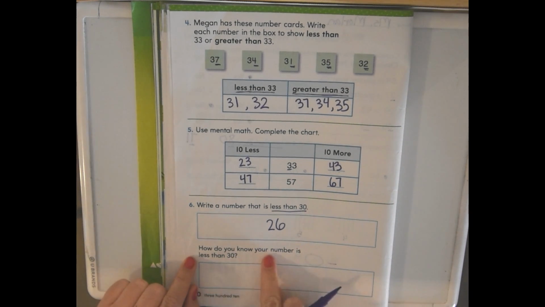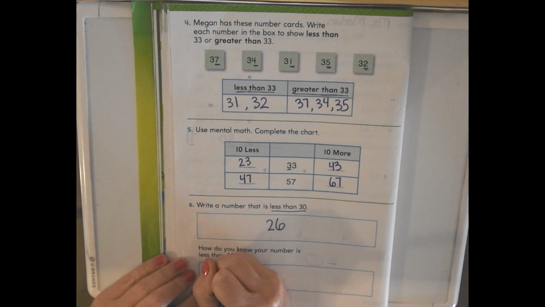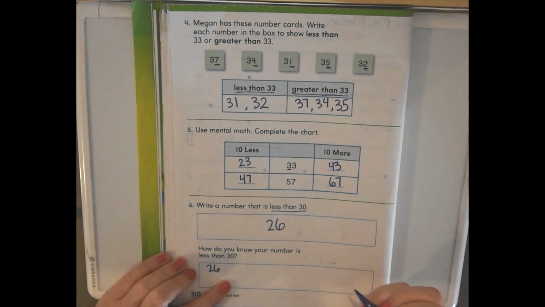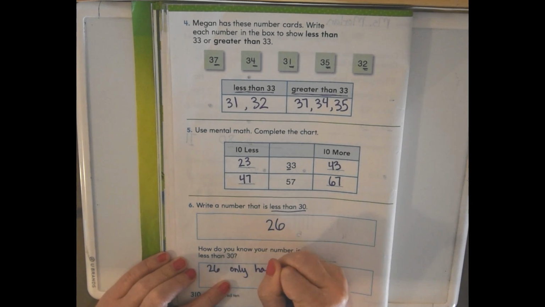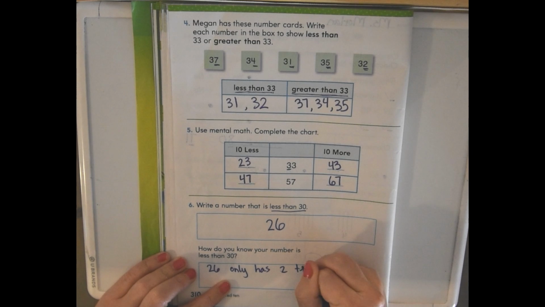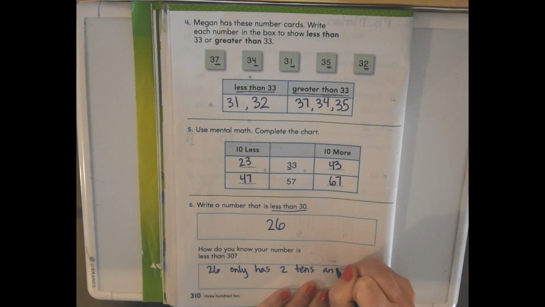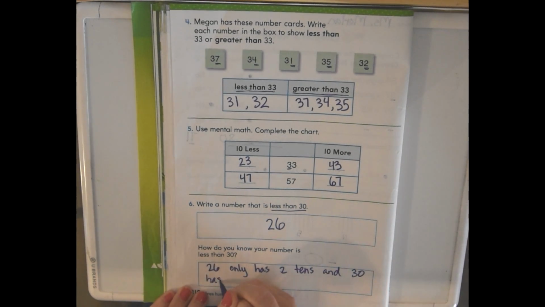So how do you know your number is less than 30? Well, I'm going to say that 26 has less tens, or we could say 26 only has 2 10s, and 30 has 3 tens.